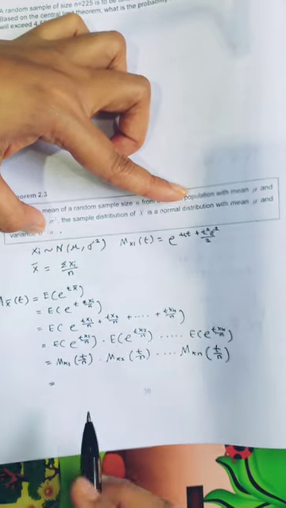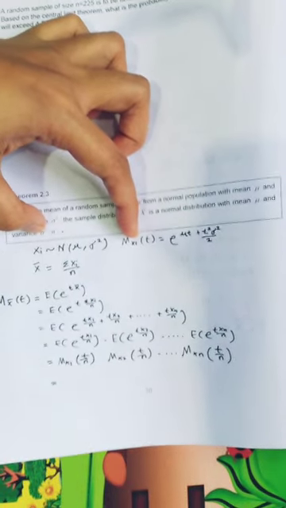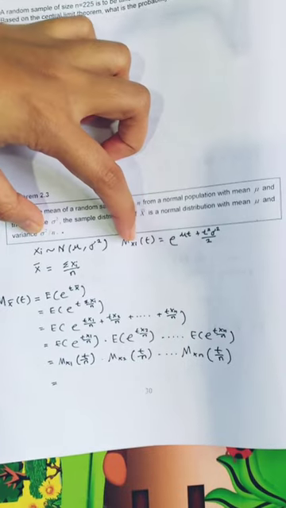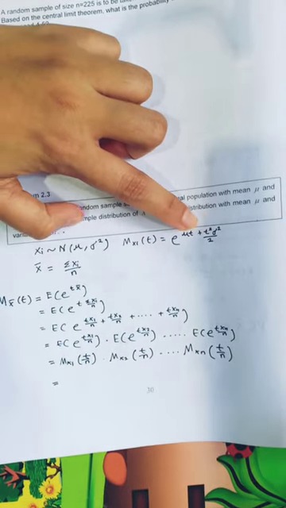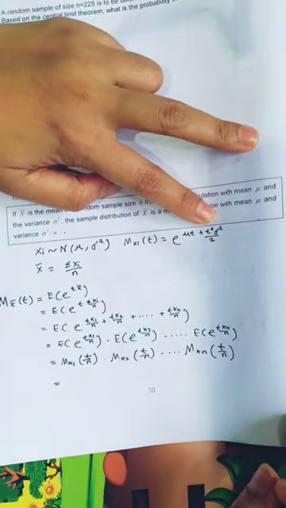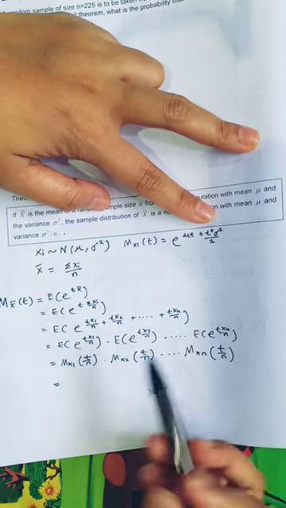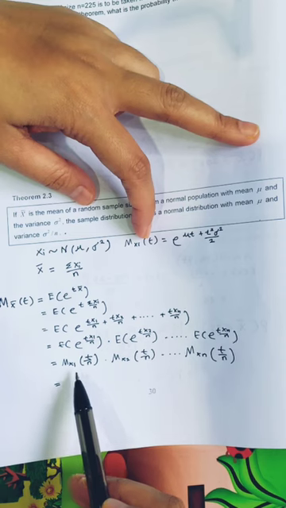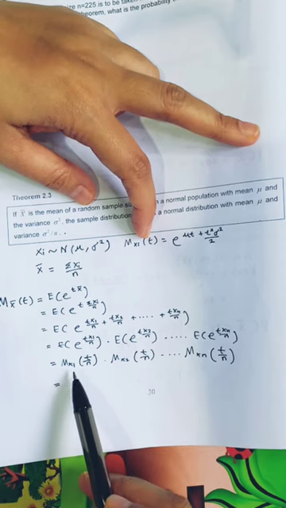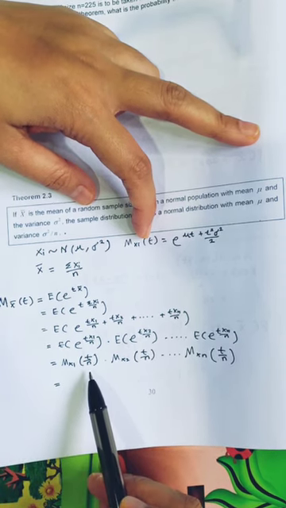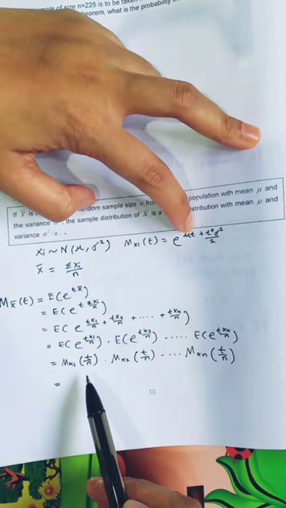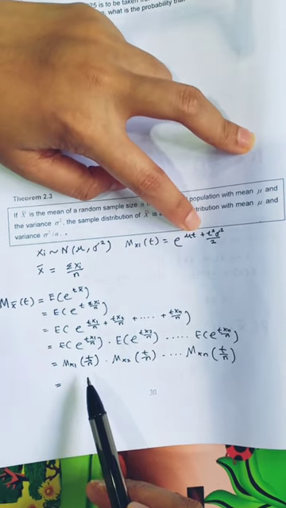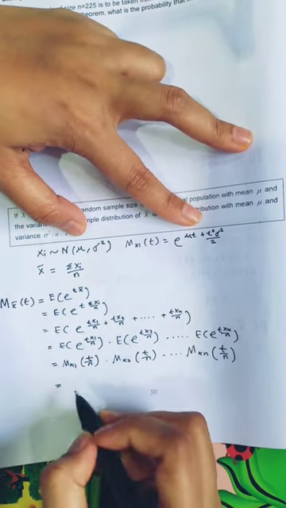We already defined the MGF for x, for the normal: e to the mu t plus t square sigma square divided by 2. Now here we want to write M x1 of t divided by n. So how to do this? Replace t here with t over n.